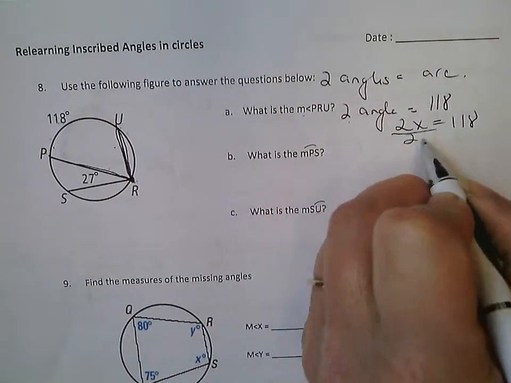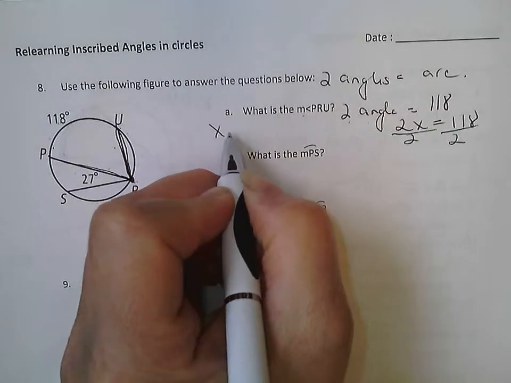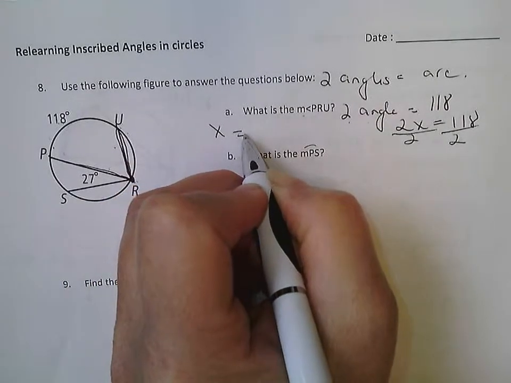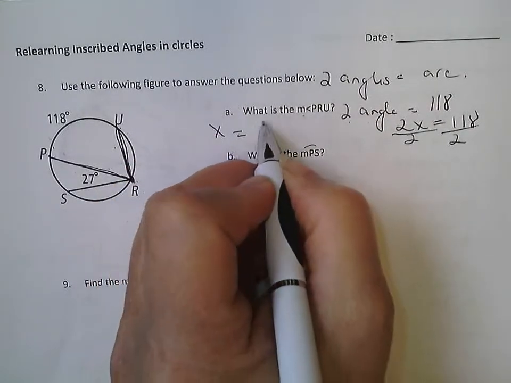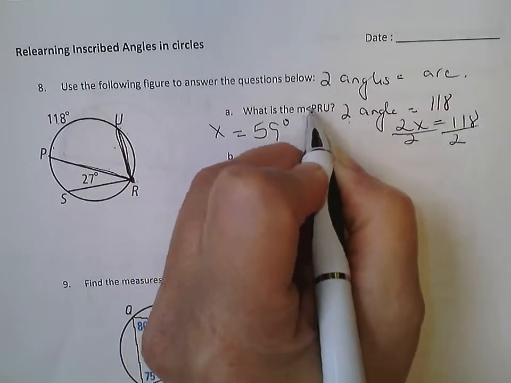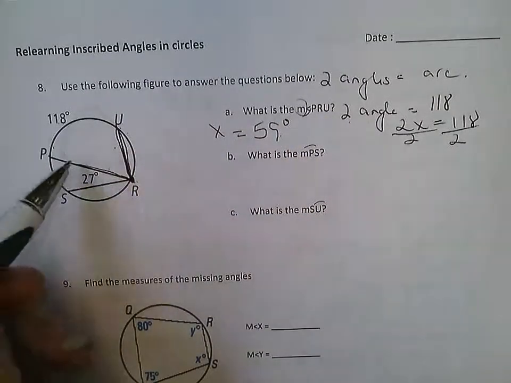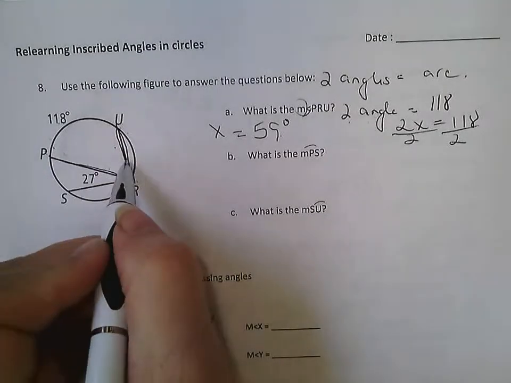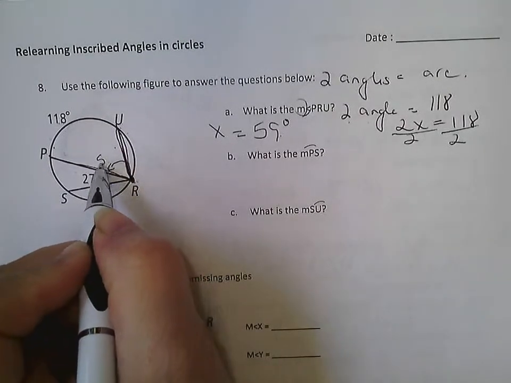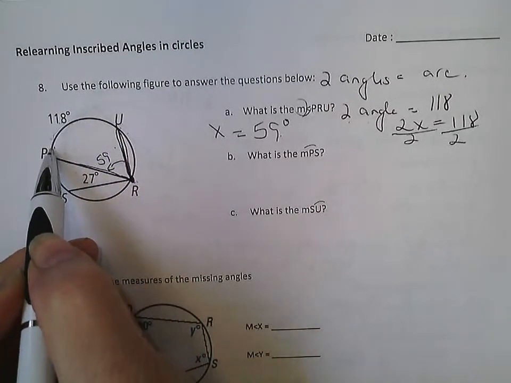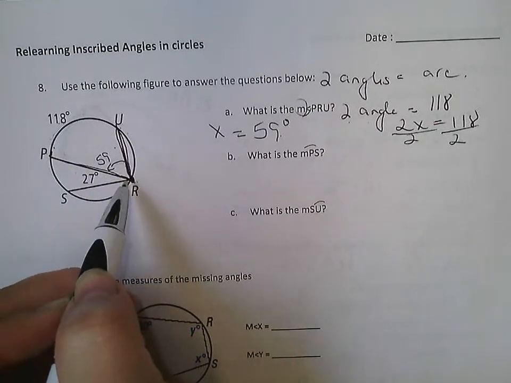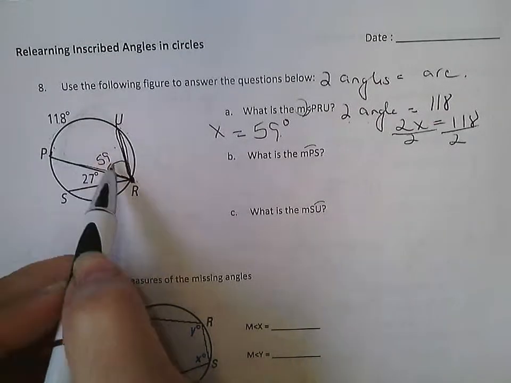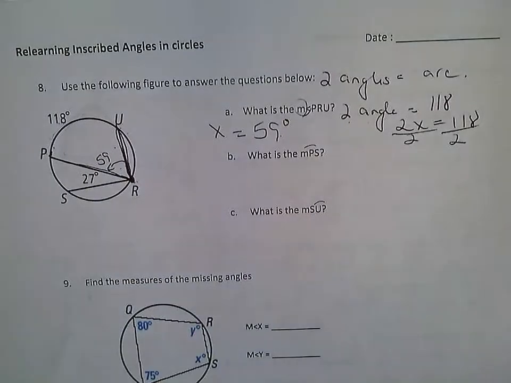Divide both sides by 2. X equals 59. And then because we're looking for the measure, our answer is in degrees. This opens 59 degrees, and because we pulled it so far back, they're not the same. The arc is actually twice as big.